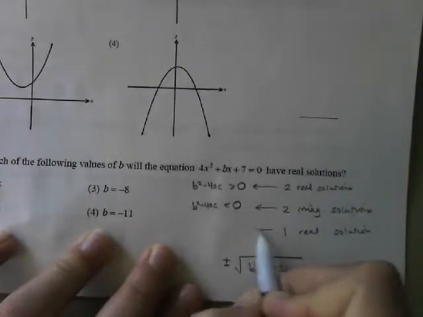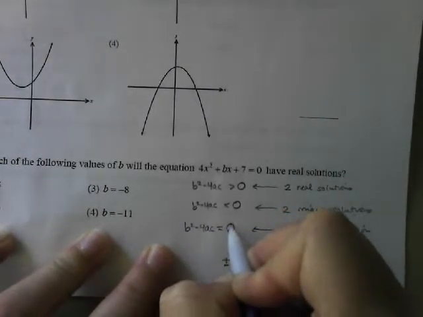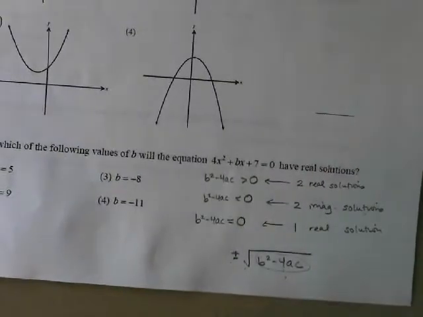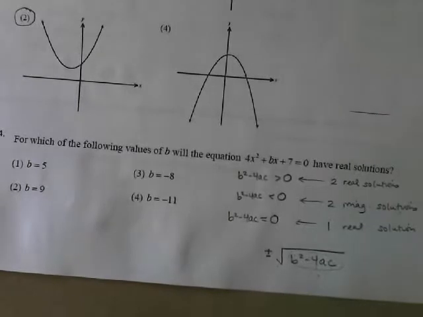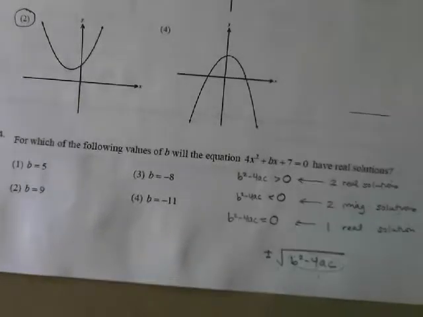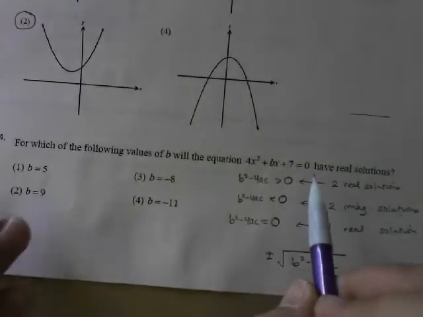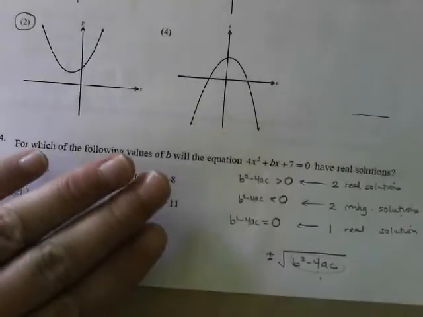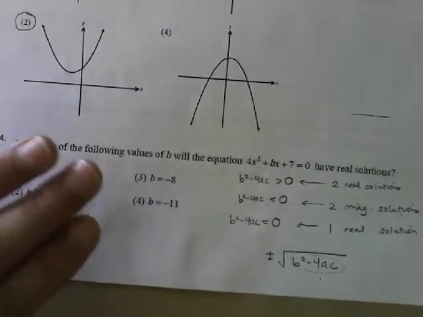So this is going to be when b squared minus 4ac equals 0. The way this question is worded, 4x squared plus bx plus 7, which of the following values of b will make the equation have real solutions? I would actually guess that this would be more of an open response. This is what I've seen come up as an open response.